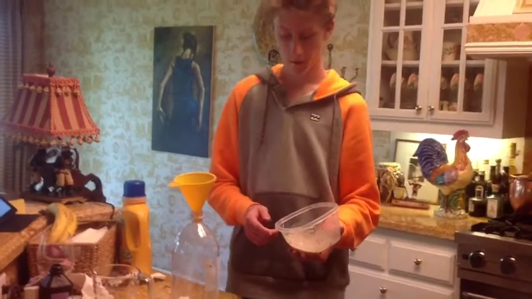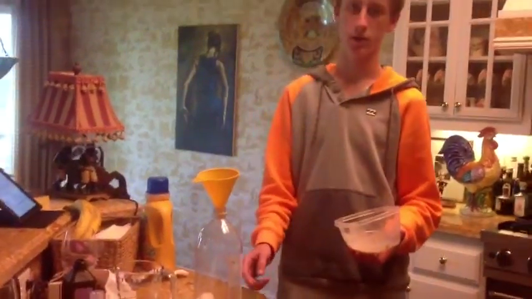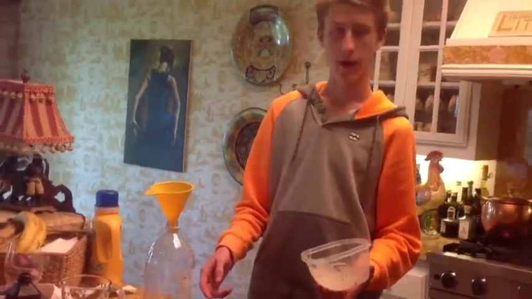Got our hydrogen peroxide and the detergent mixture here, and the water yeast mixture here. And now we're going to put the yeast in the dishwasher, and we'll see what happens.